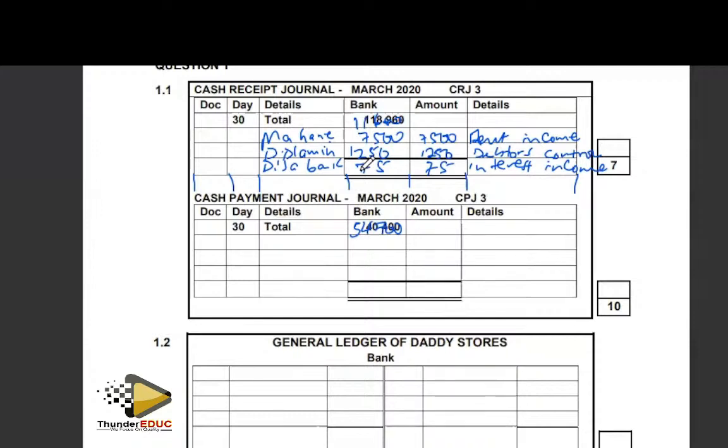We said it is 11,600 plus 70,500 plus 1,250. I'm only adding the total in the banker column plus 75, right? How much am I getting? I'm getting my total as 20,425, okay? And 25. This is what I'm looking for.